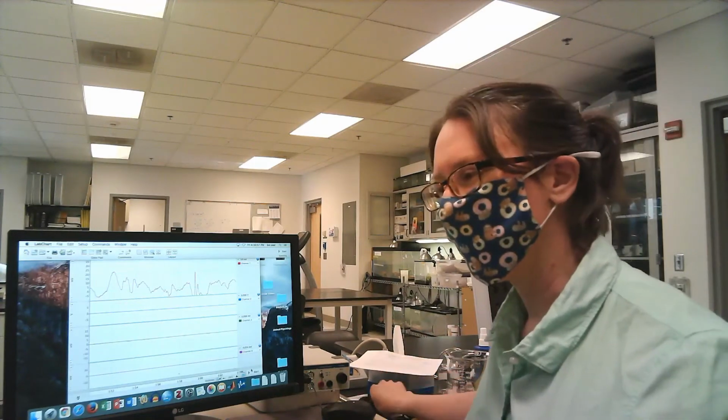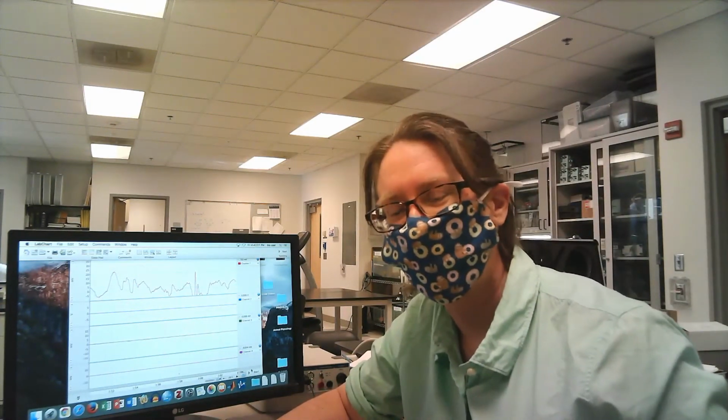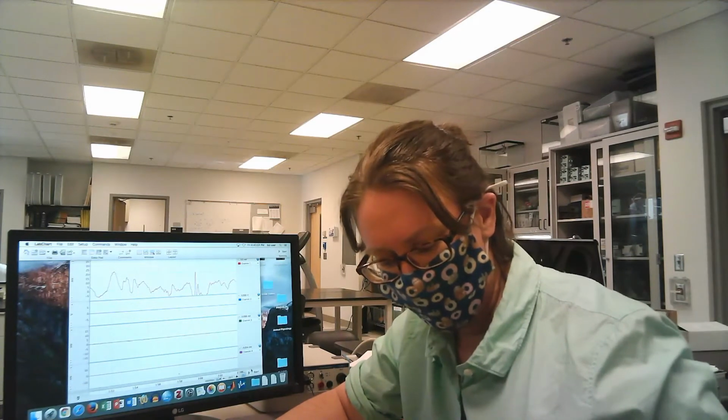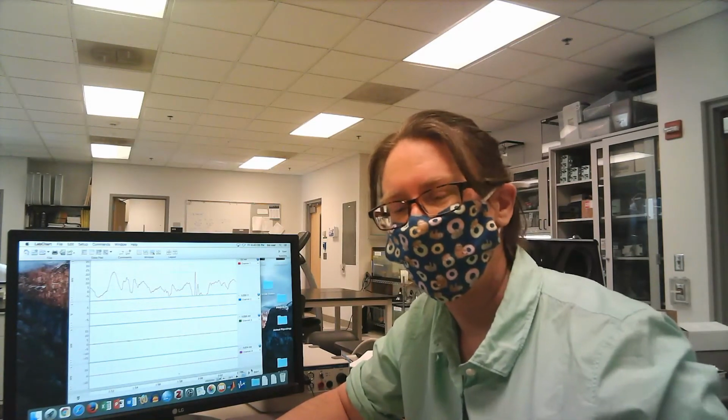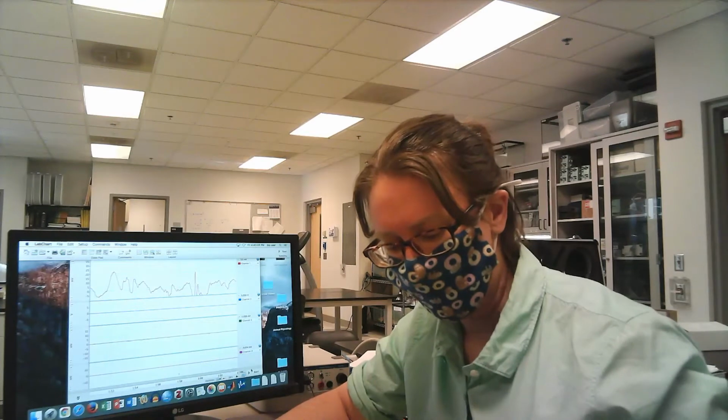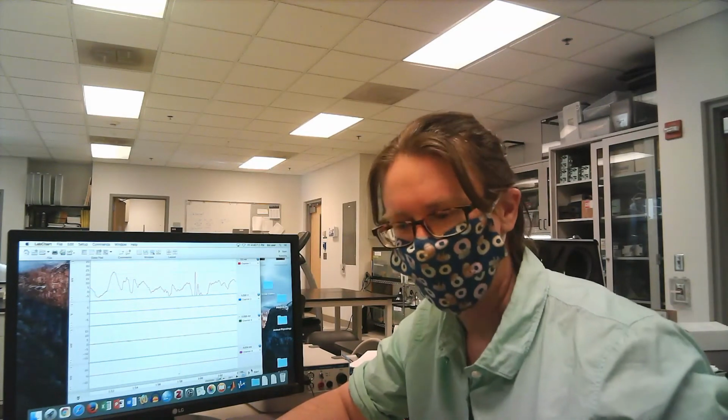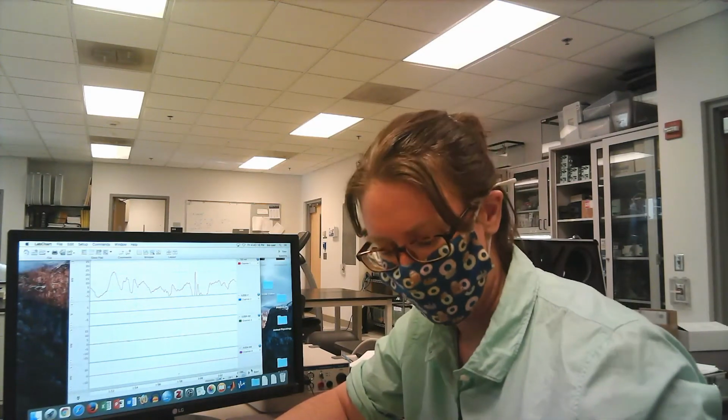So to do that, we're not going to set up a full EKG, but we're going to use some of the instruments that are available with our PowerLab kits that are going to let us measure the electrical signal produced by our heart every time that our heart beats.